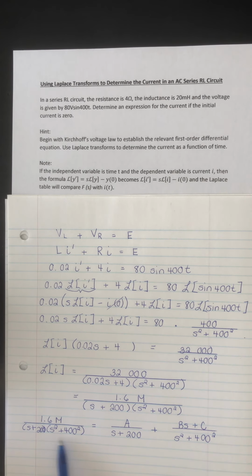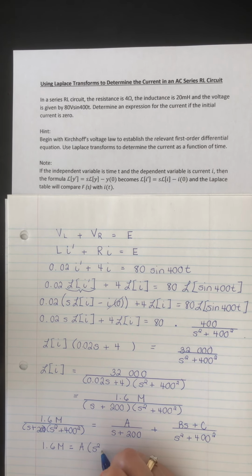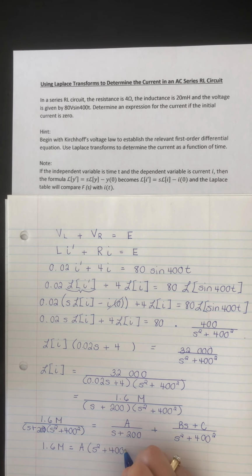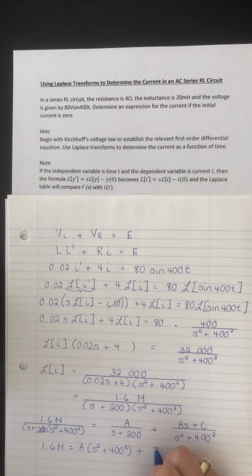Okay, so now we write out our large equation. So we take the original numerator and we set it equal to a multiplied by s squared plus 400 squared plus bs plus c, which must be in a bracket because it's a binomial.